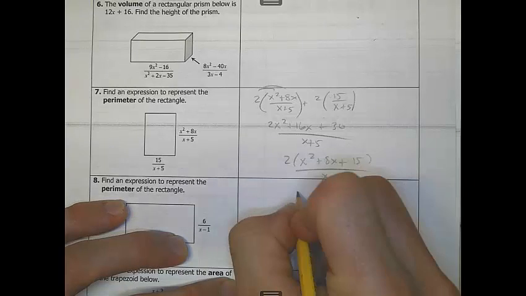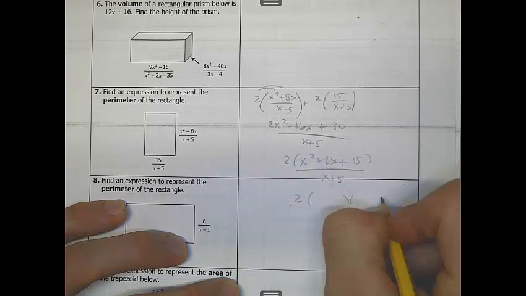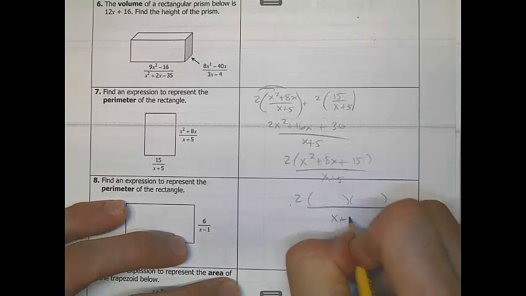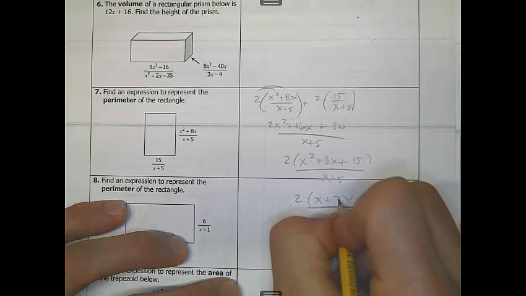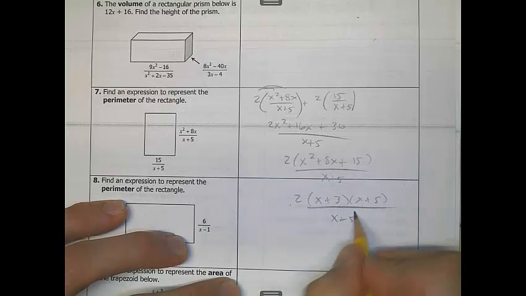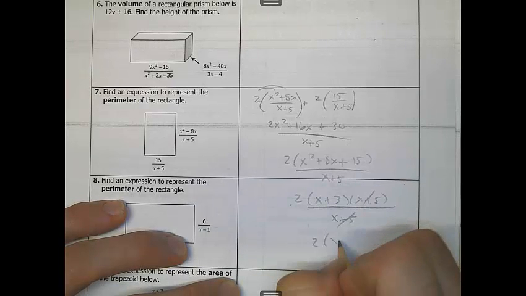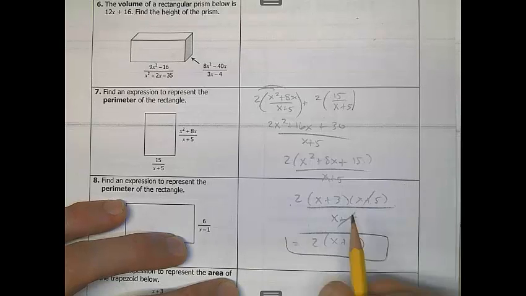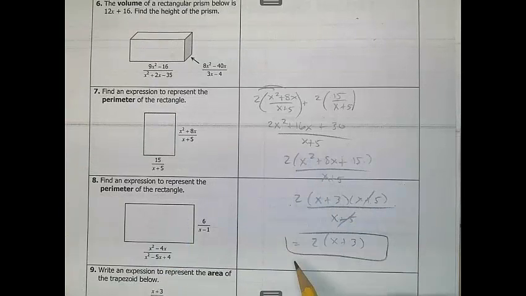And let's see if anything cancels now if we simplify this by factoring. So x plus 3 and x plus 5, and then the x plus 5's cancel, and we get this is our final answer. All right, let's try one more.